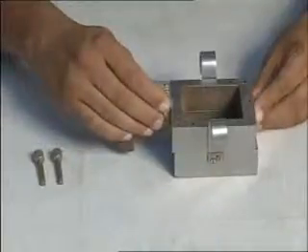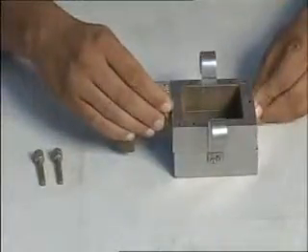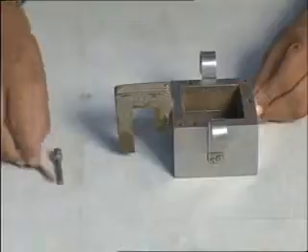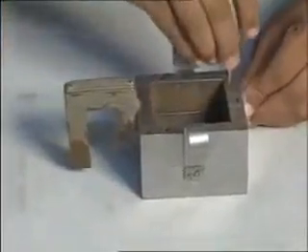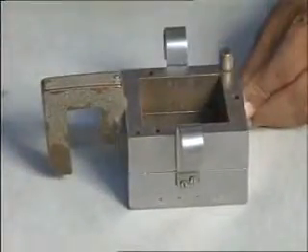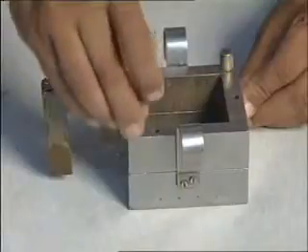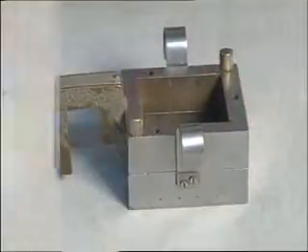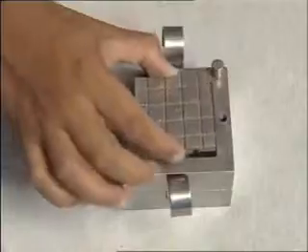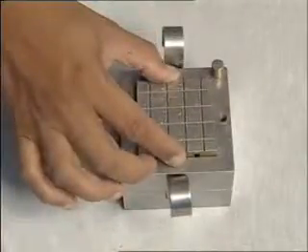Assemble the two halves of the shear box using connecting pins. Place the base plate inside the box.